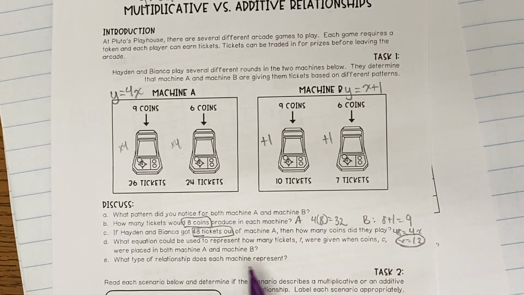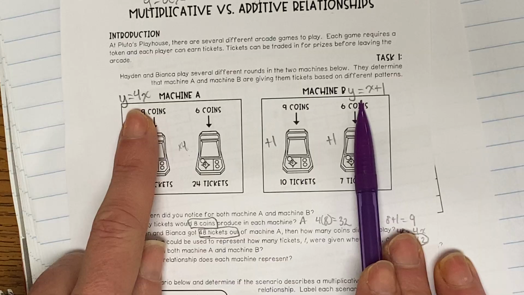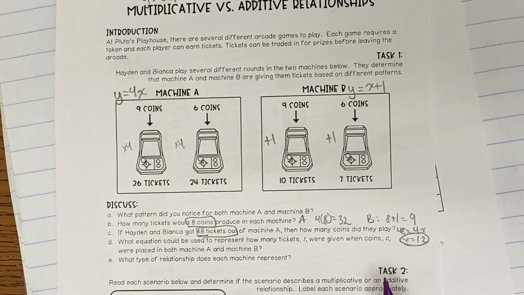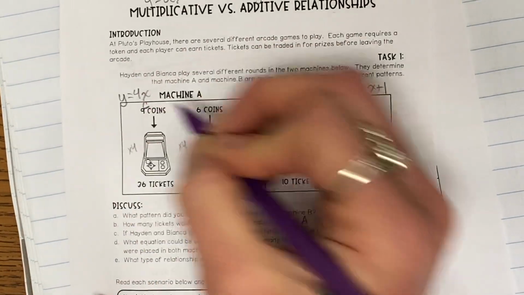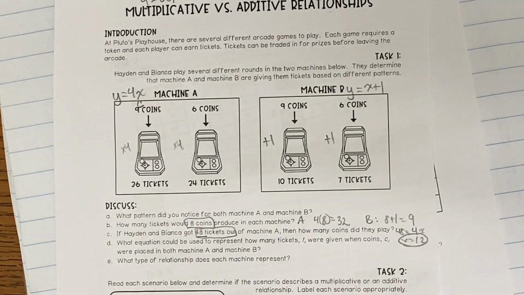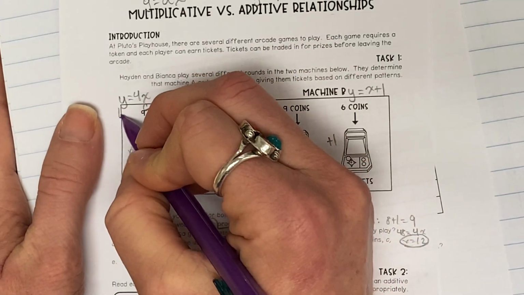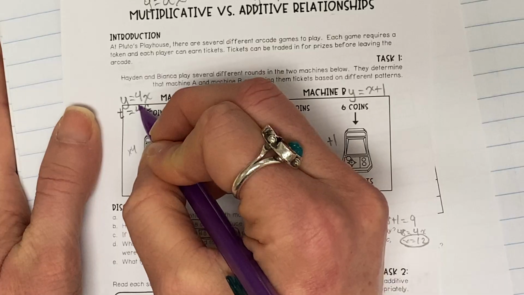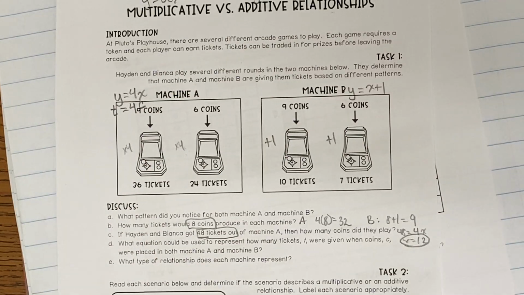B says what equation could be used to represent how many tickets T were given when coins C were placed into machines A and B. So we're going to take what we've initially written for our equations, but we're going to replace our x and our y with our coins and our tickets. Our coins are the input, so our coins represent the C. The tickets are our output, so our tickets represent the y, and then we can bring down our 4.